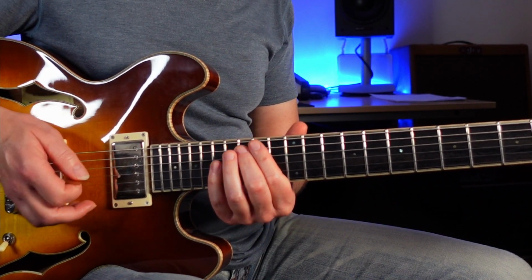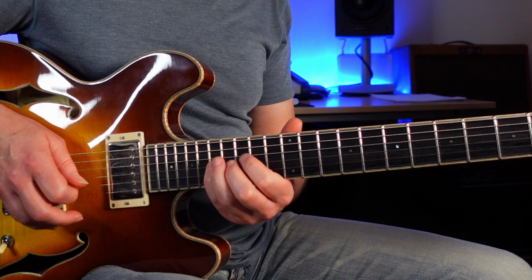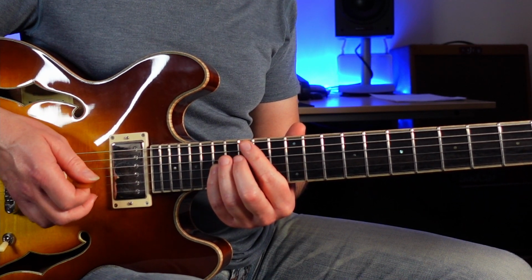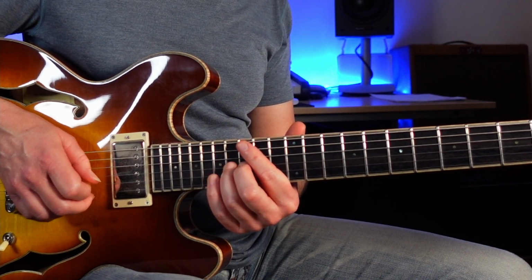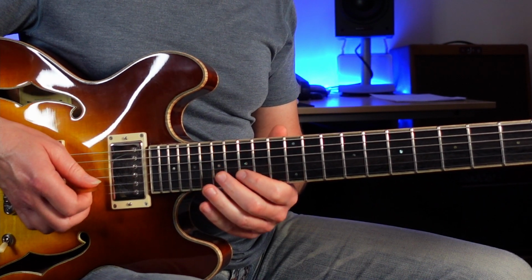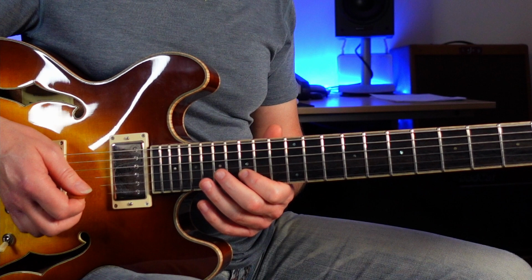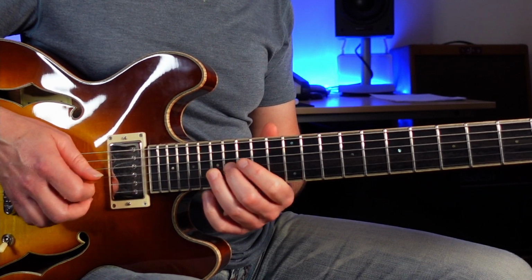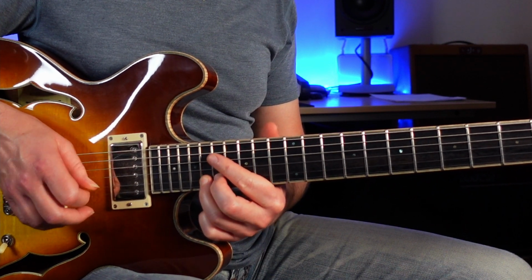Starting from the flat 7th, going straight up, ending back on the flat 7th, and then he pulls off to the B, then goes to the D, here on the 15th fret and the B string, then up to the F, which is basically spelling out G7, major 3rd, 5th, flat 7th.